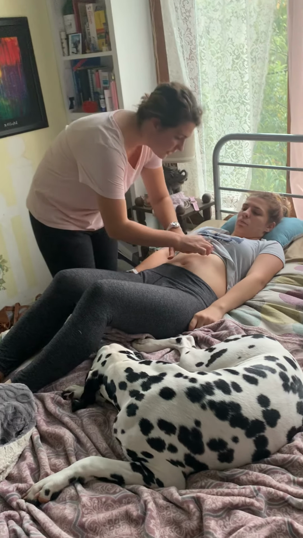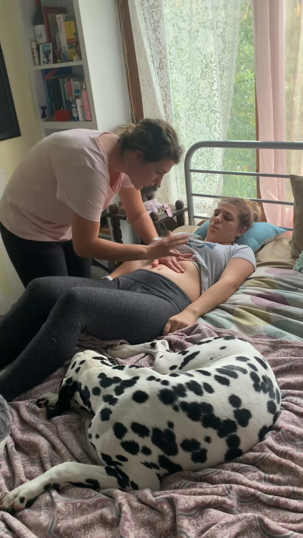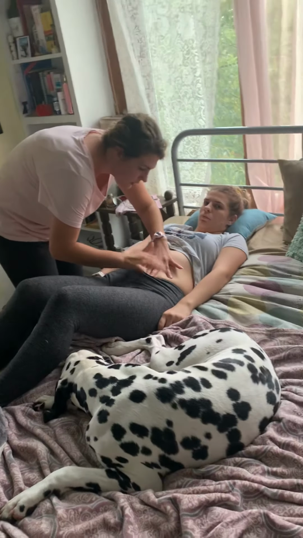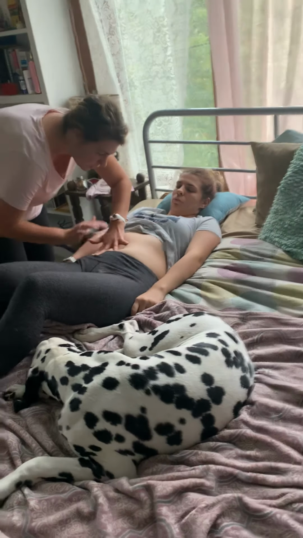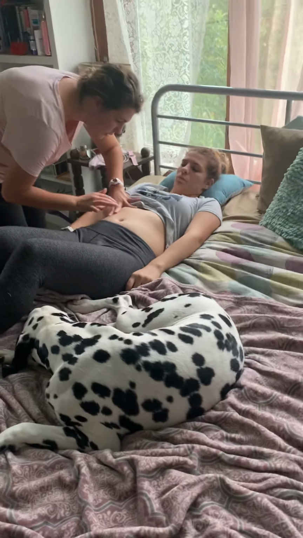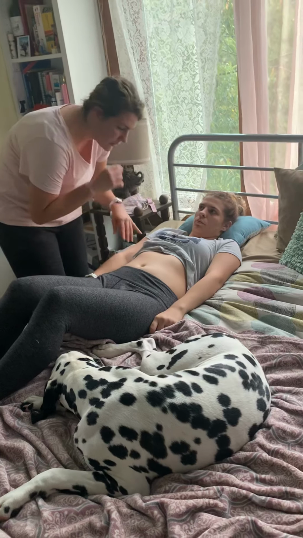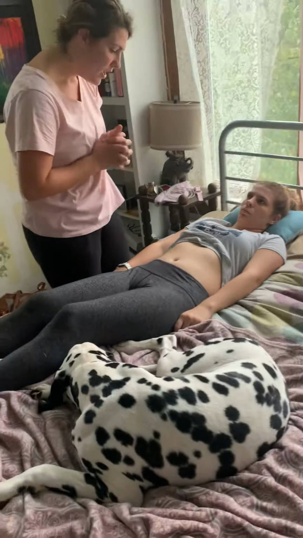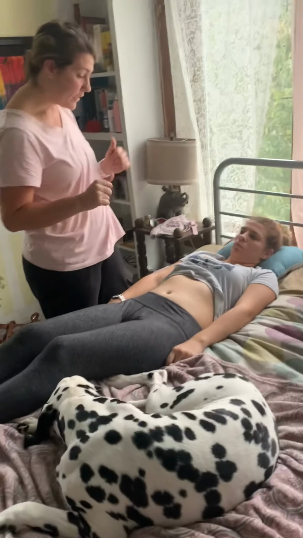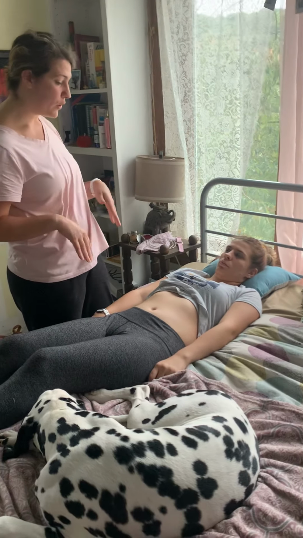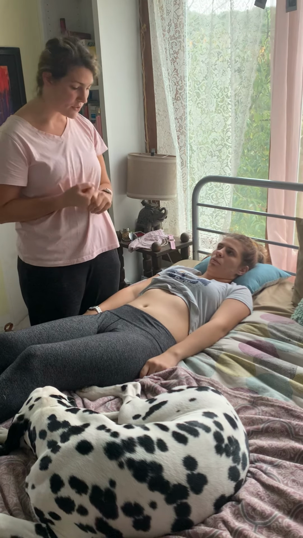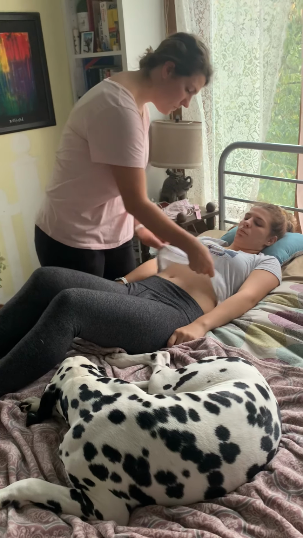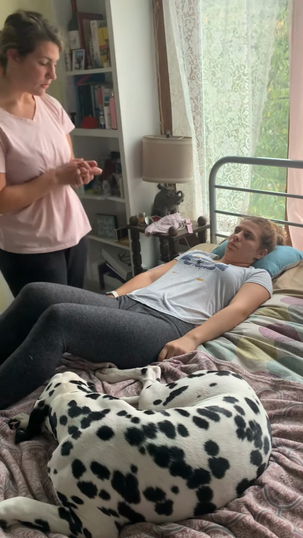I'm also gonna percuss your abdomen here in all 4 quadrants. All right, again, checking for maybe any bowel obstructions or masses at all. I didn't hear any abnormal sounds. It was a nice hollow, dull sound, which is normal, so that's good. All right, so that's good.